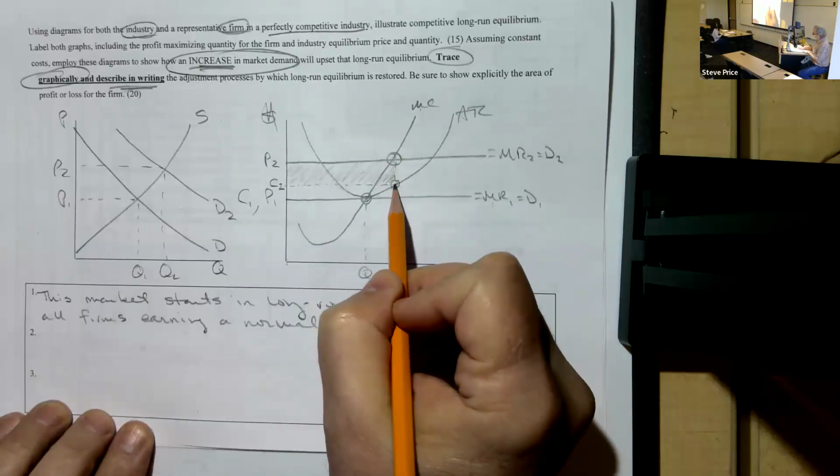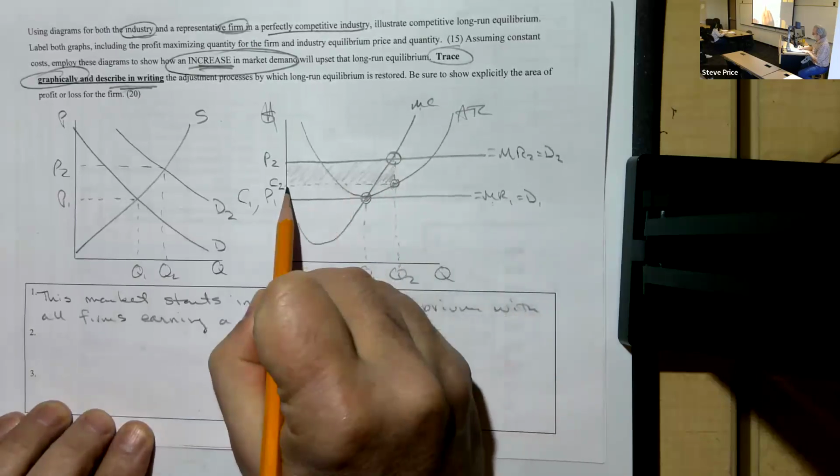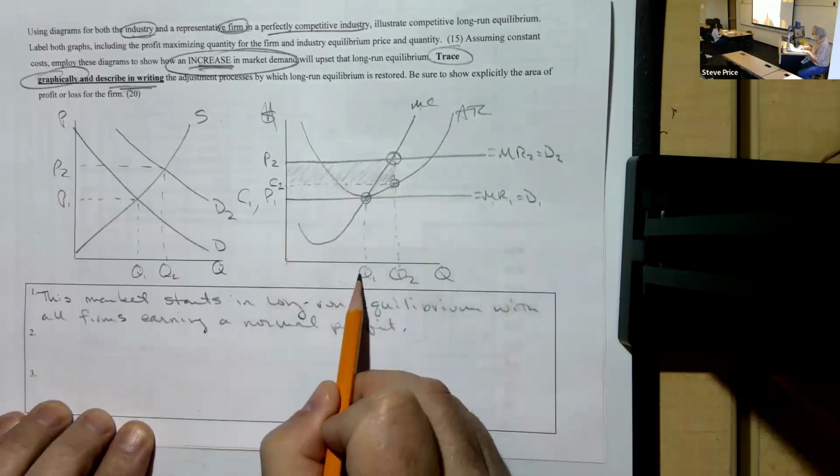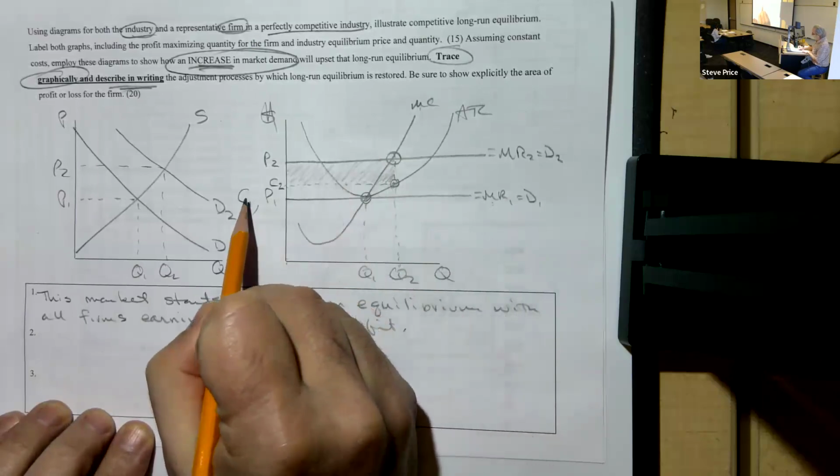So where the quantity hit ATC, that's our next cost level. Right here, where our quantity hit ATC was our first cost level, C1.